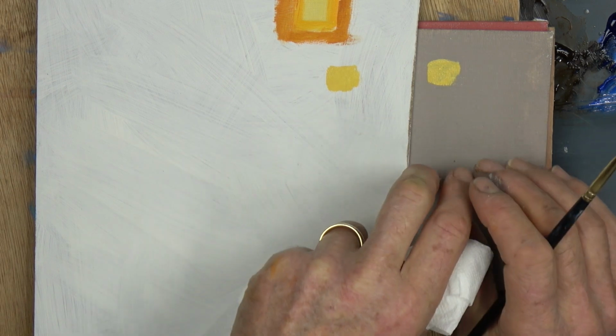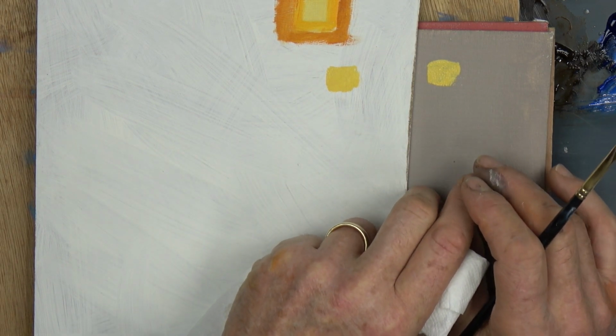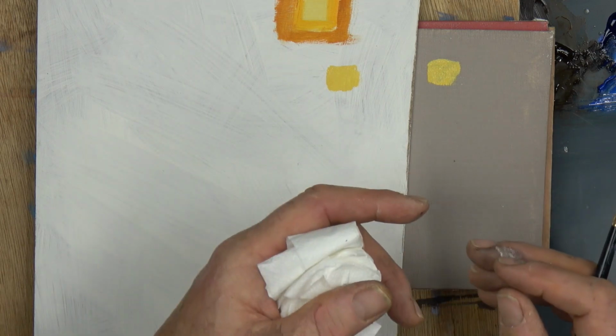So when we go to a mid-tone ground, whether it's warm or whether it's cool is not exactly that important. It does have a bearing, but it's not absolutely that important. What is important is to have a value that is around that mid-tone.